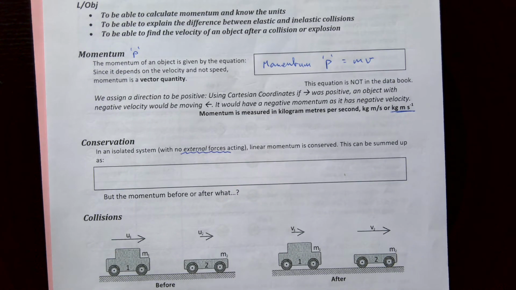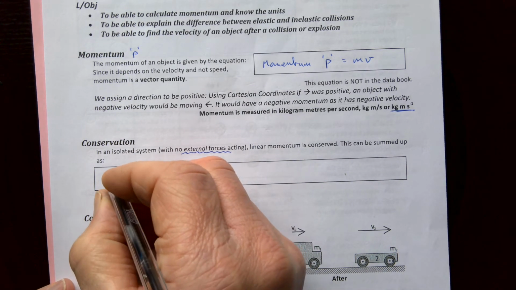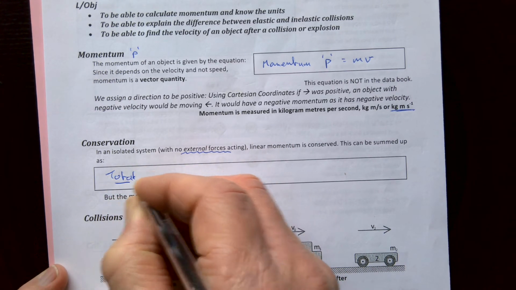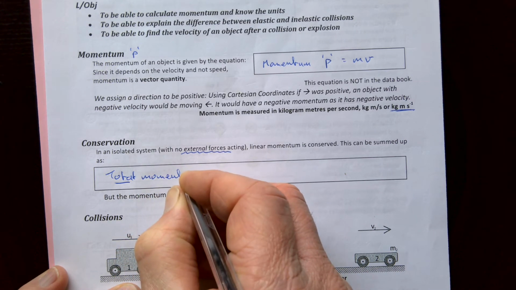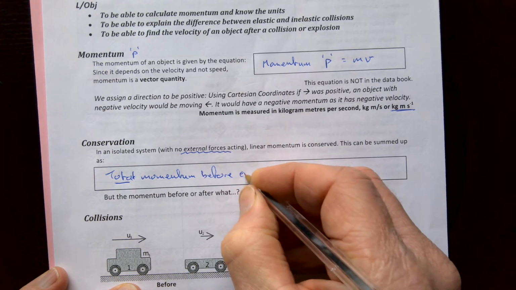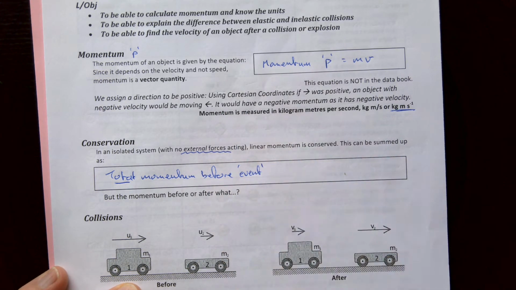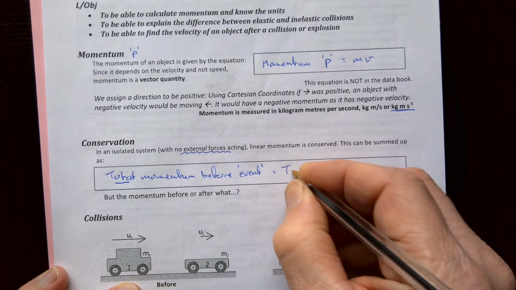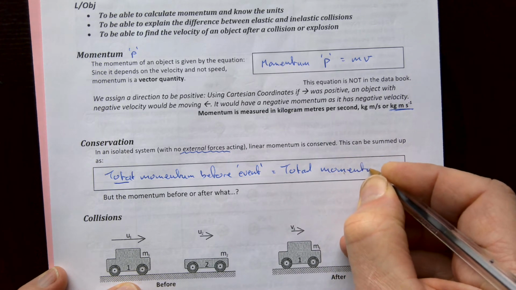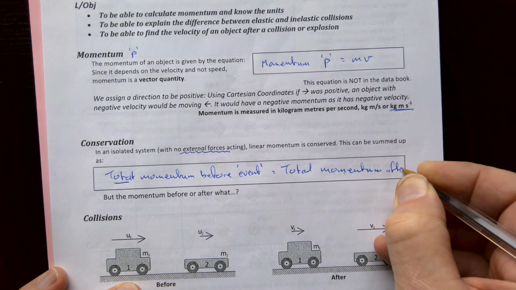So, what is actually summed up? Well, we need to think about it just like we do with conservation of energy, conservation of moments, moments being balanced and so on. We need to think in that similar way. So we're talking about the total momentum before whatever happens. So I'm going to just put event. So different types of events, mainly 2 types, is going to equal the total momentum after. And that is how you lay out your maths.